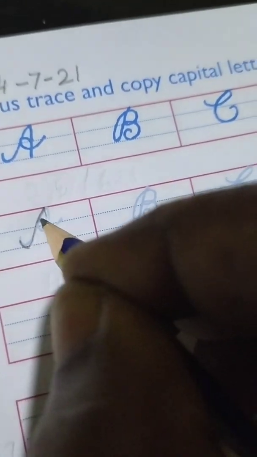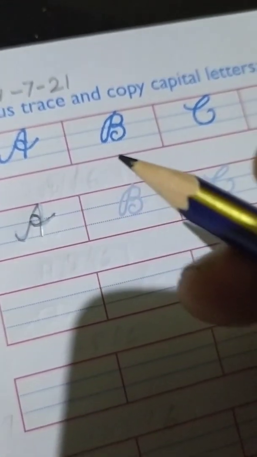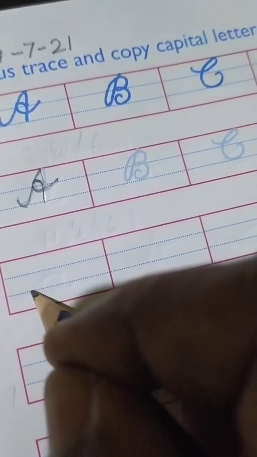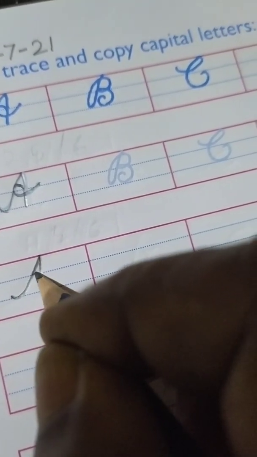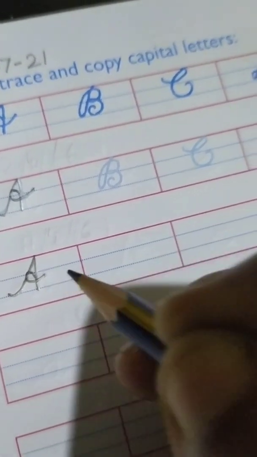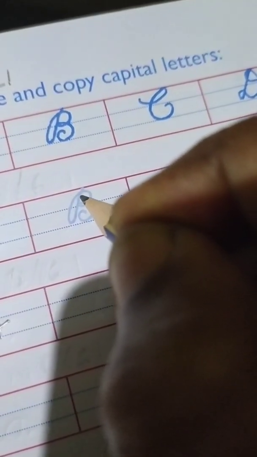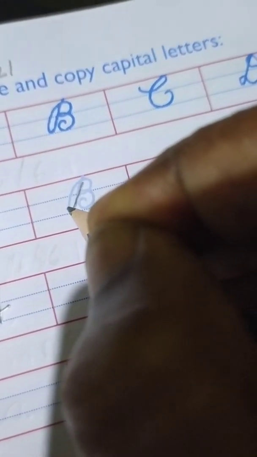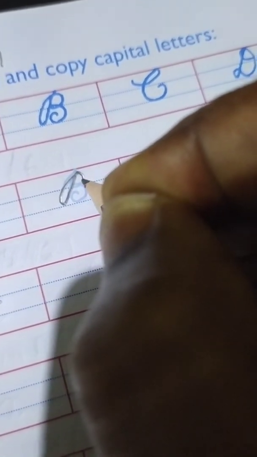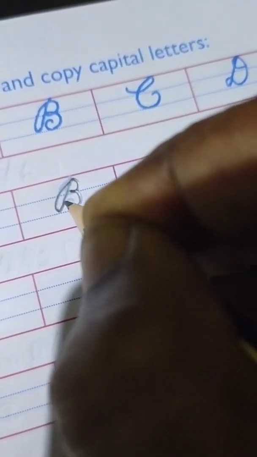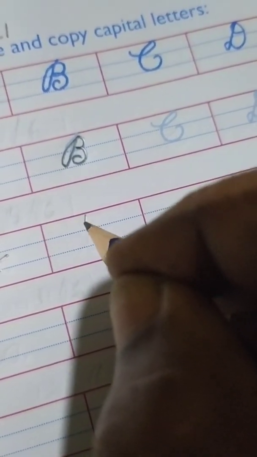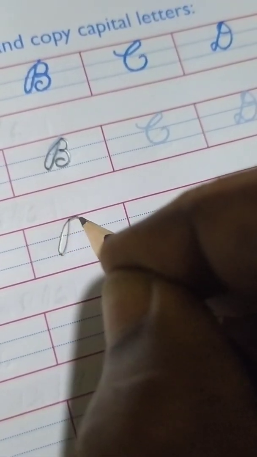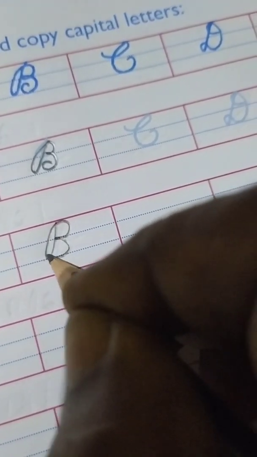come down to the third line and make a curve. We'll write it once again. From the third line, go up to the first line, come down and make a curve. That's capital letter A. For B, start from the first line, come down to the third line and make two curves. Okay, that's B. Start from the first line, come down to the third line and make two curves.